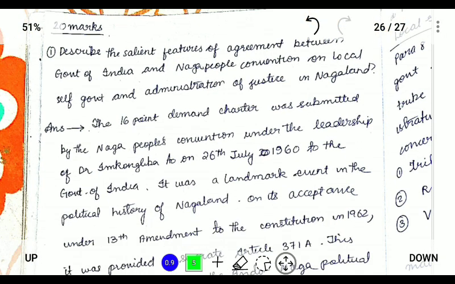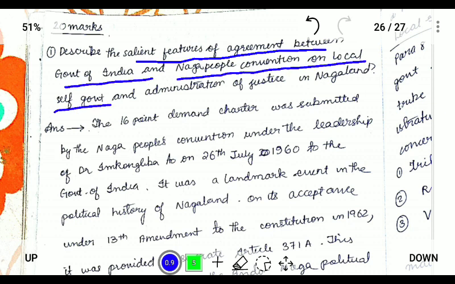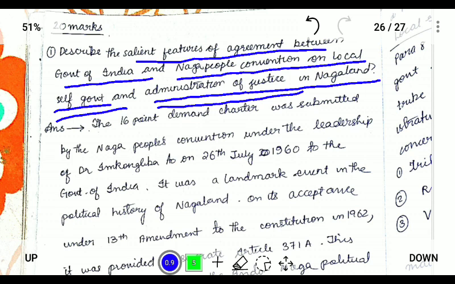Next, for 20 marks. So this is a very long question, so please bear with me. Describe the salient features of the agreement between the Government of India and the Naga People's Convention on Local Self-Government and Administration of Justice in Nagaland. So the question is asking you to describe the salient features of the agreement between the Government of India and the NPC, that is Naga People's Convention, on Local Self-Government and Administration of Justice in Nagaland.